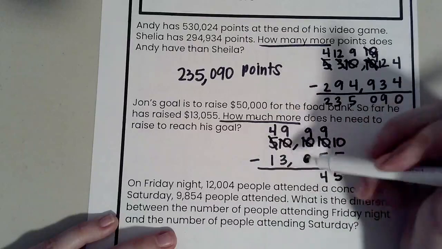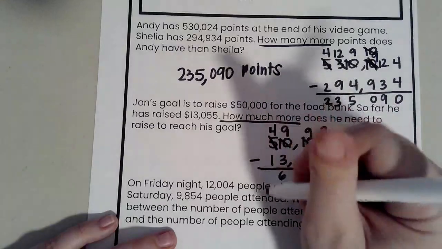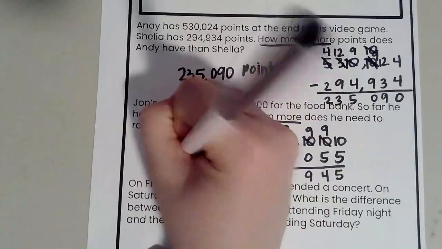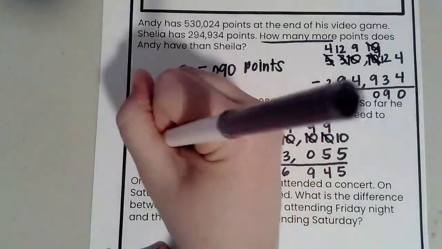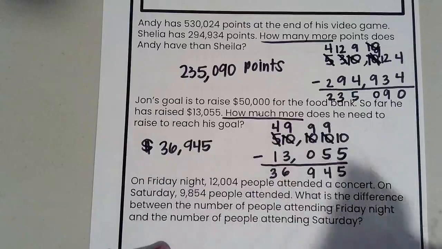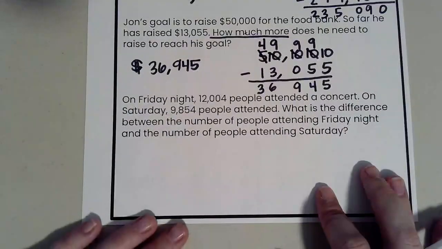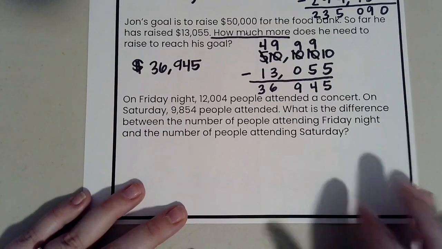Okay. 9 minus 0 is 9. 9 minus 3 is 6. And 4 minus 1 is 3. Let's rewrite over here. 36,945. And he was talking about money. So remember, you can write your dollar sign next to it. You can write dollars underneath. That's your choice. All right. On Friday night, 12,004 people attended a concert. On Saturday, 9,854 people attended. What is the difference between the number of people attending Friday night and the number of people attending Saturday?